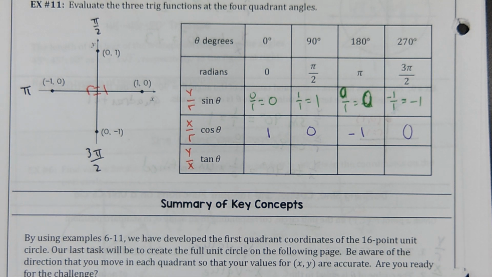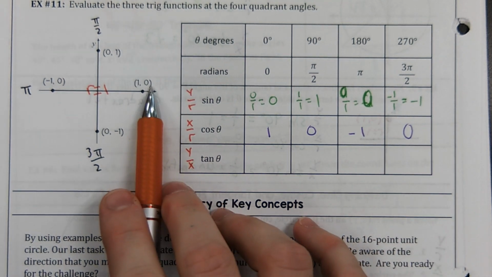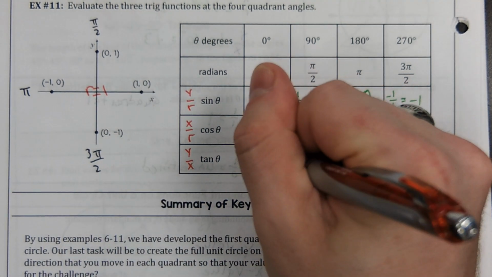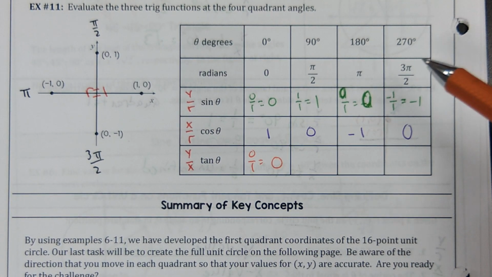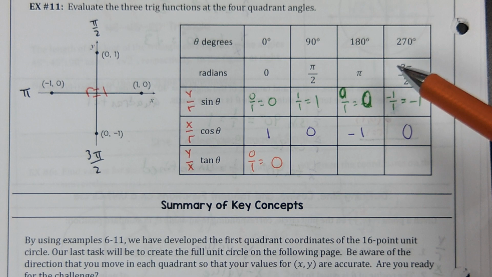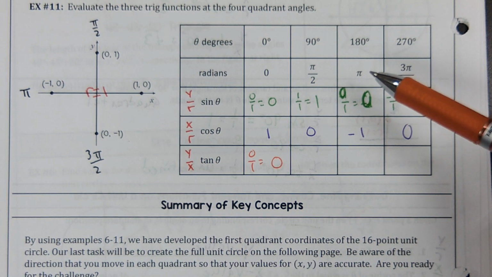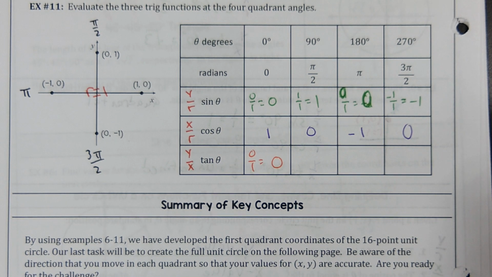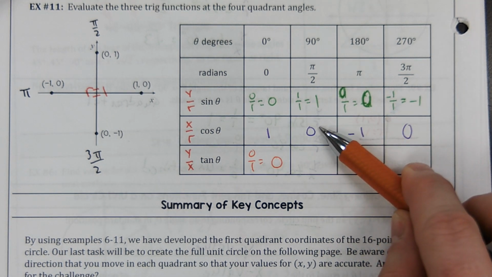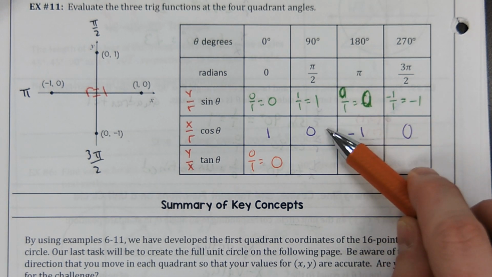Now for y over x, I am going to have to build fractions for those. So here, y over x, 0 over 1 is 0. I can't remember if we said it yesterday in the video or not, but that means tangent is sine over cosine, right? Did we say that yesterday? Yeah. Okay. So instead of saying y over x, I could just say sine over cosine.